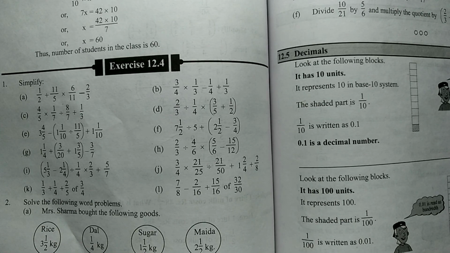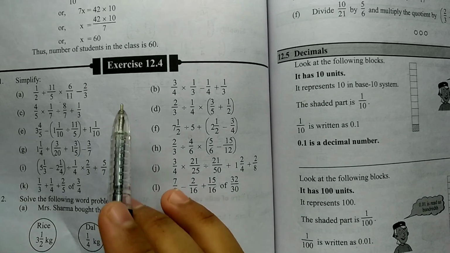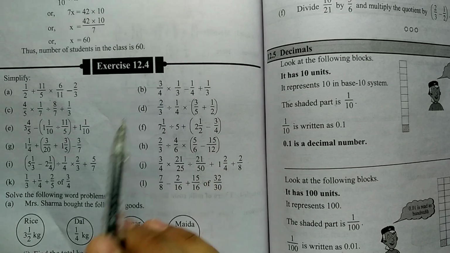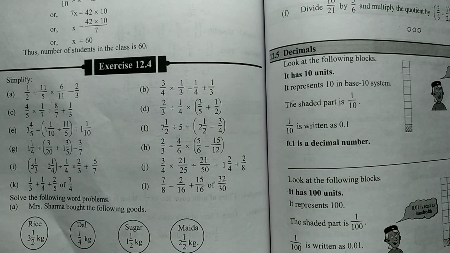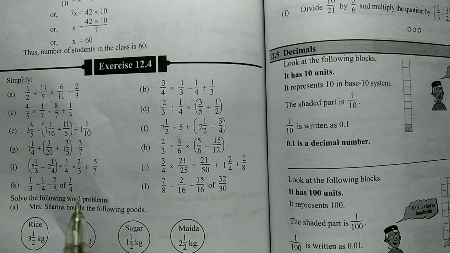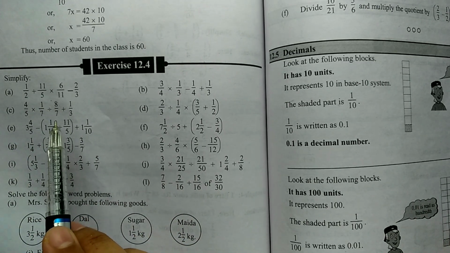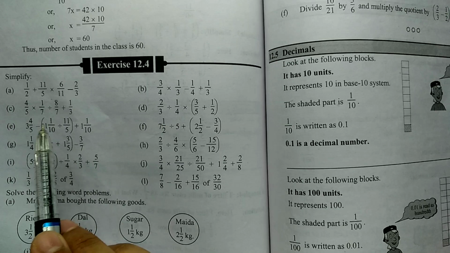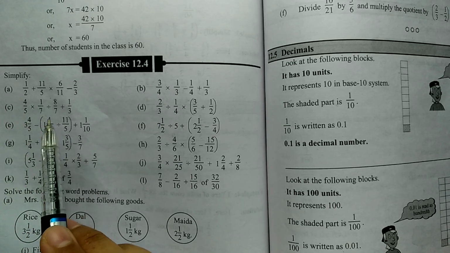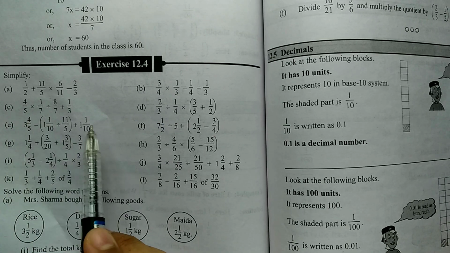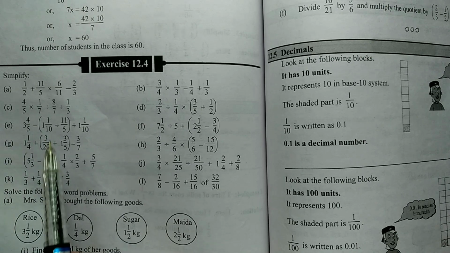Good morning, dear students. So today we will learn about exercise 12.4, which is about the simplification of fractions. In 12.3 we studied multiplication and division. Now we also have to take simplification, in which we have to do multiplication, addition, subtraction, division, everything that we have to do here.